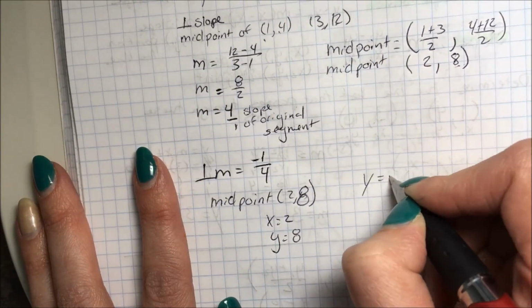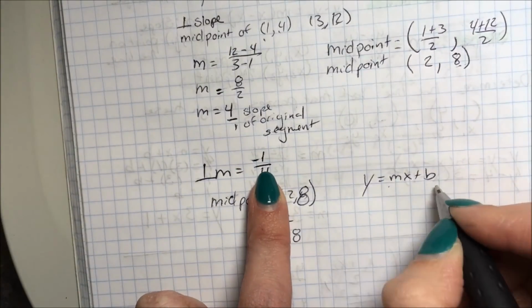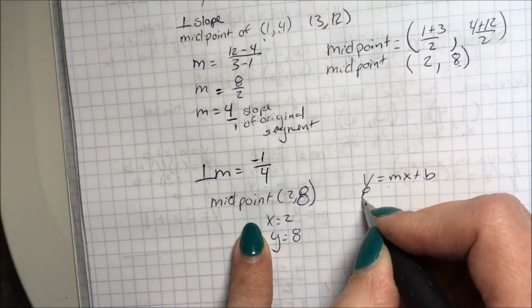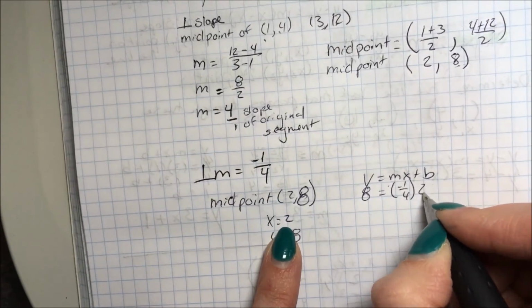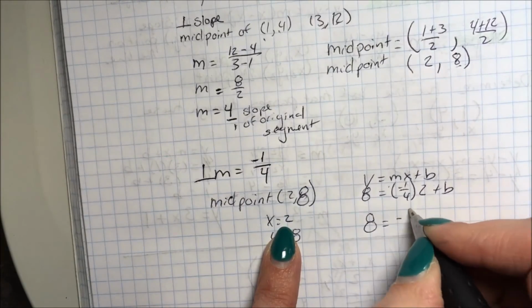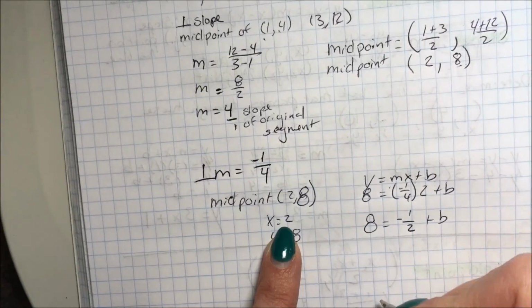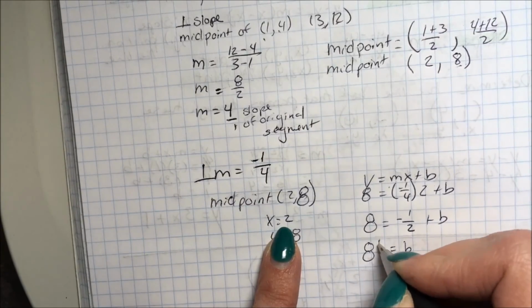So again, I'm going to use y equals mx plus b. I only really need my b because I have my slope, so I need to find b. So y is 8, m is negative 1/4, x is 2, plus b. When I solve this, I get 8 equals negative 1/2 plus b. So b is 8.5.